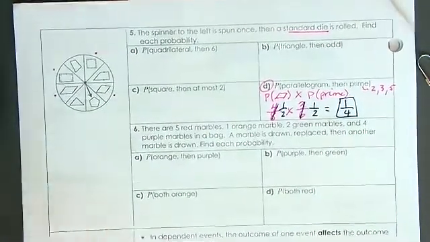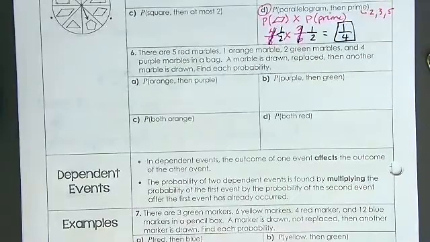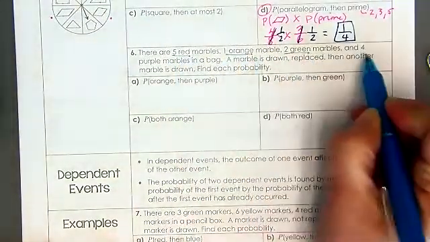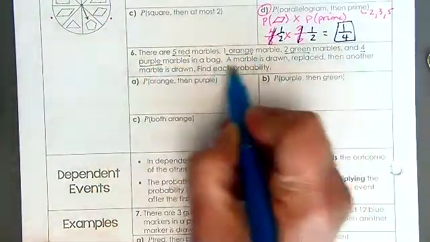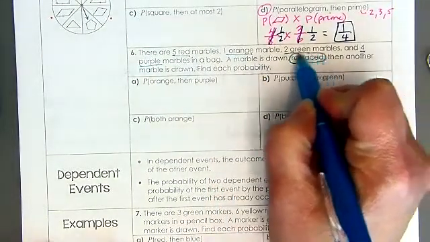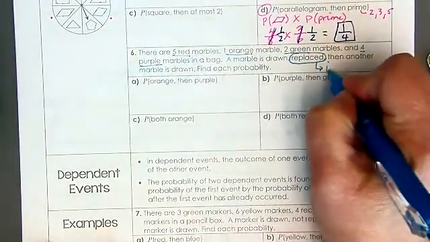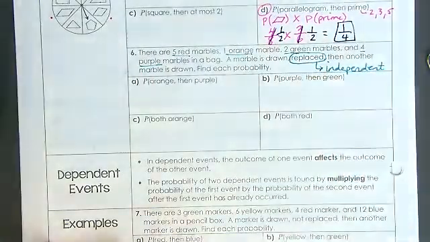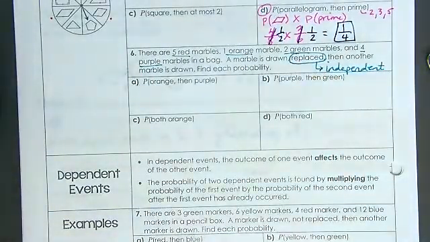Okay. This is where it can be tricky. We've got to pay attention to the wording here because we're using the same stuff. There are 5 red marbles, 1 orange, 2 green, and 4 purple in a bag. A marble is drawn and replaced. When it is replaced, that makes it an independent probability event. It's an independent event, okay? Then another marble is drawn. We want to find each probability.